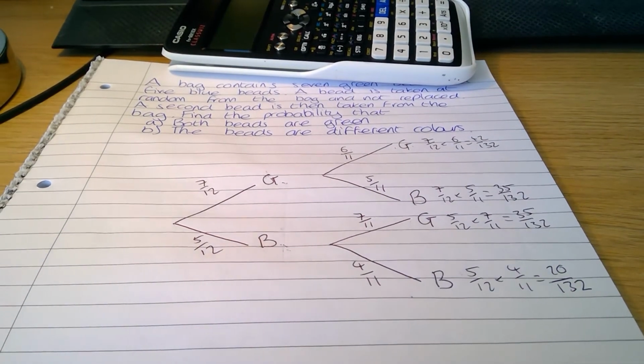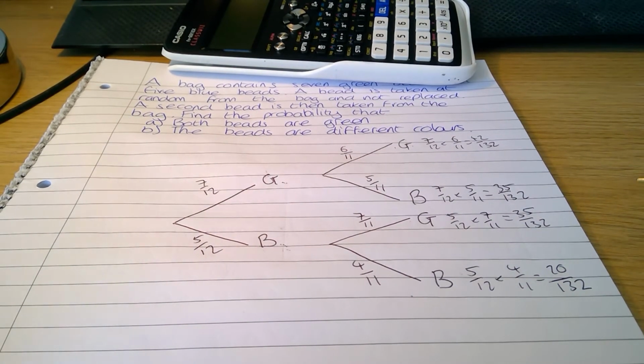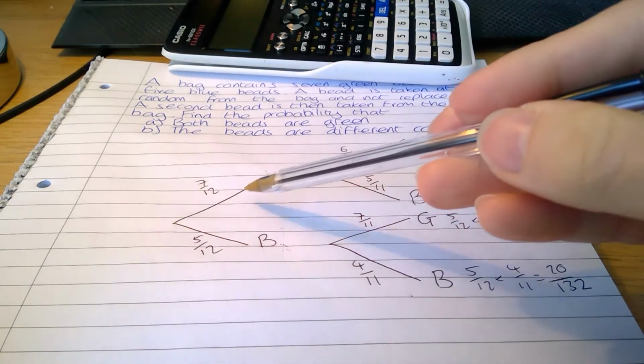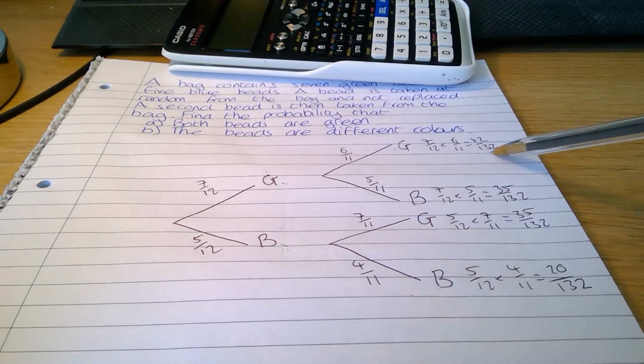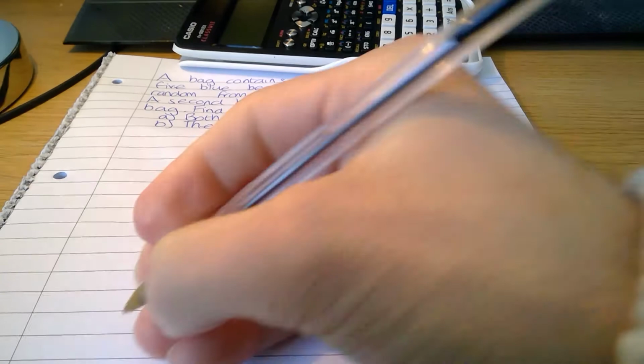Okay, so the questions were, find the probability that both beads are green. Both beads are green is green followed by green, so it's 42 out of 132.